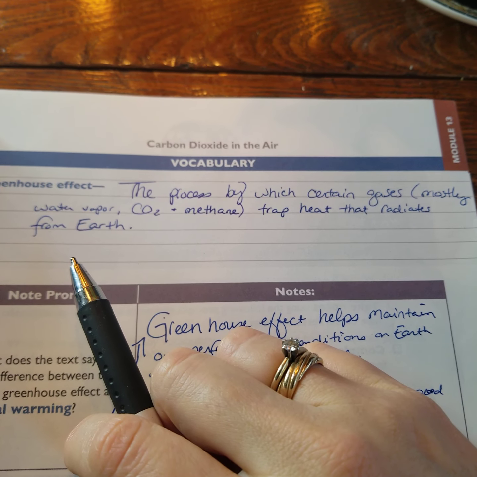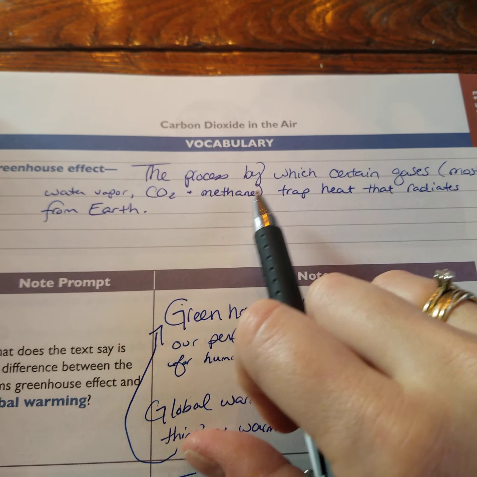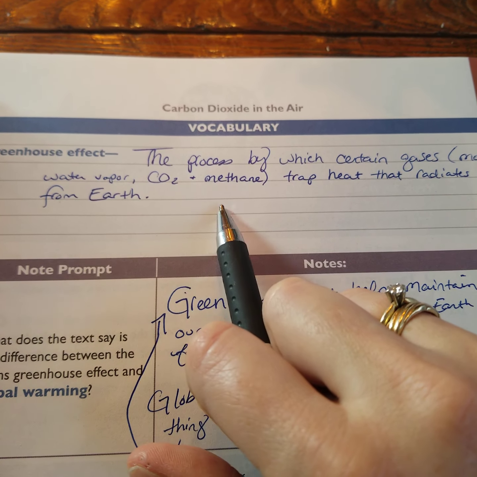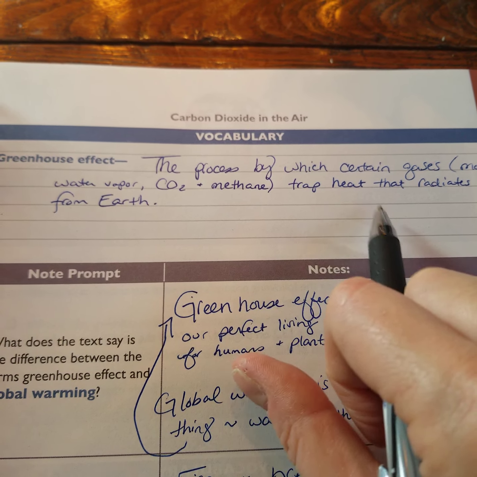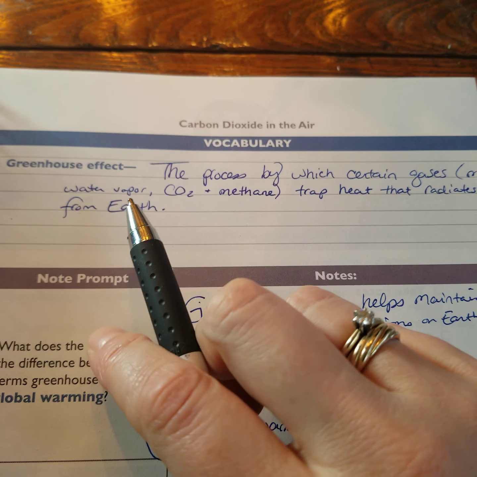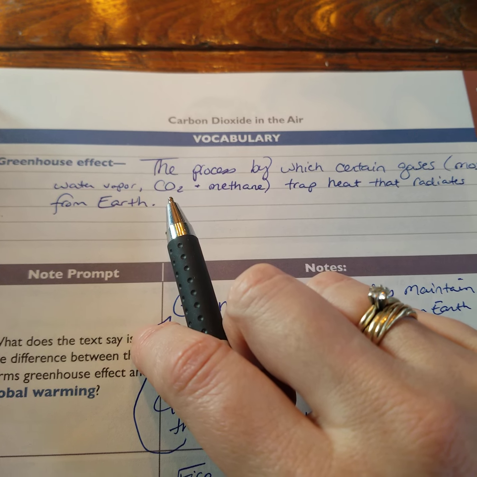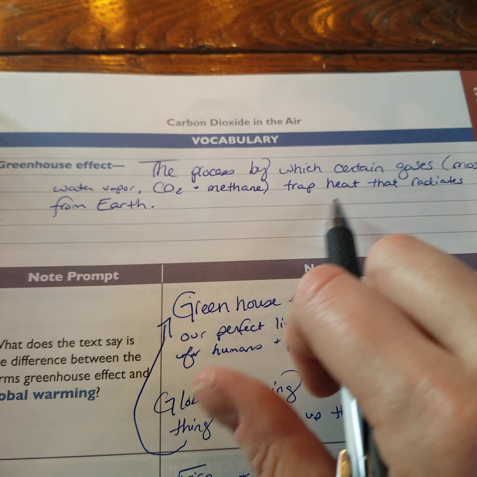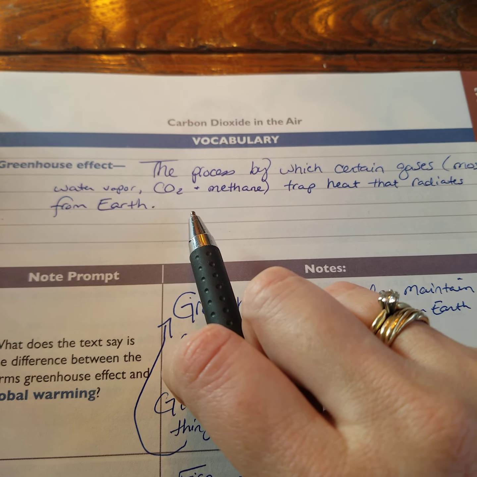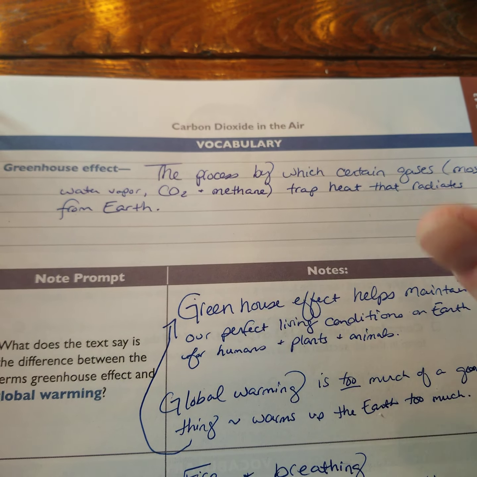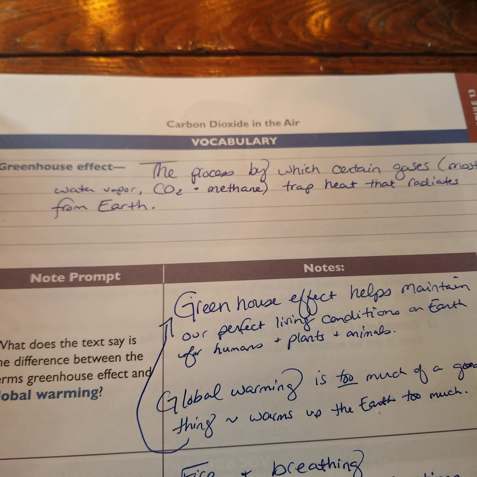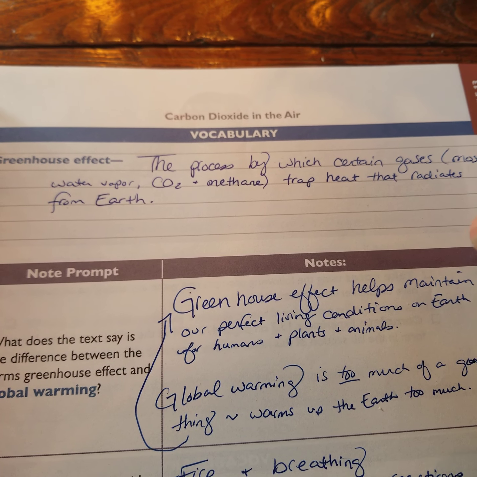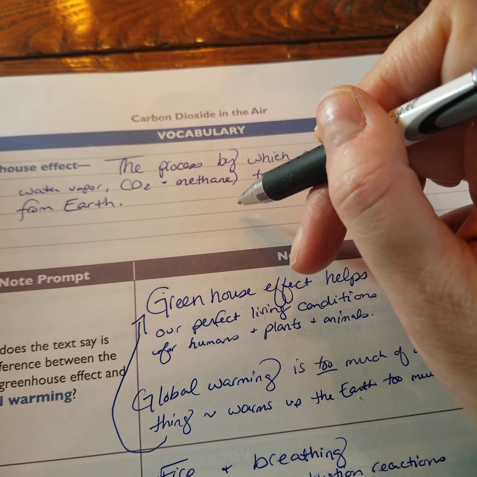Greenhouse effect. All right. This is the process by which certain gases, mostly water vapor, carbon dioxide, and methane, trap heat that radiates from Earth. So I'm going to say that again because it's kind of big words. Greenhouse effect is a process by which certain gases trap heat that radiates from Earth. Okay, and so gases trap heat. That's what it is. Not gases the heat is getting trapped.